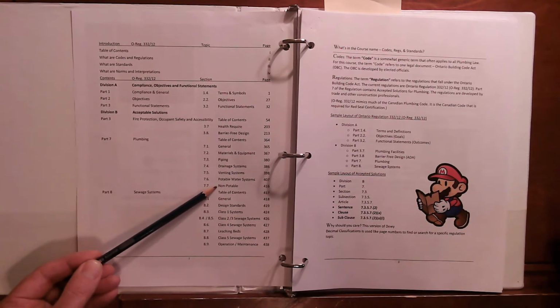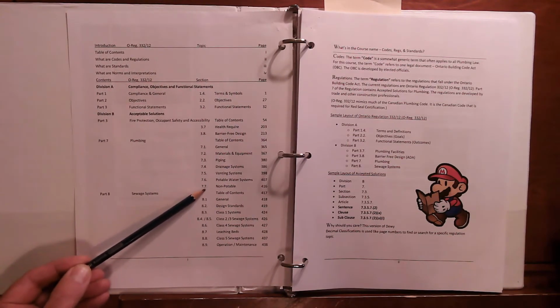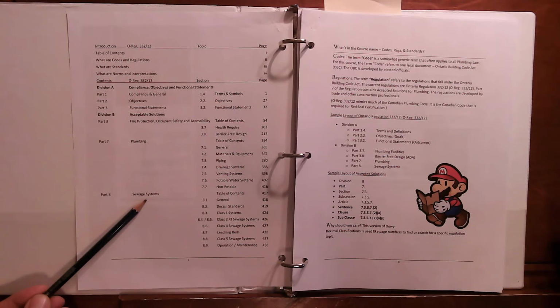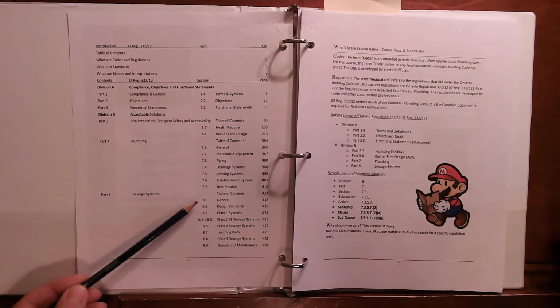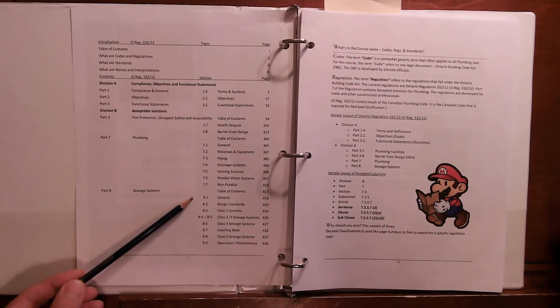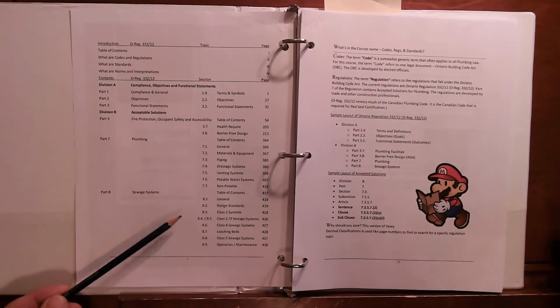Non-potable systems, that's water, rainwater harvesting and wastewater harvesting. This code, watch this one, in your lifetime this is going to change quite a bit. At least that's the way it seems like it's going. So it's maybe a page or two now, but I'll bet you within 15 years it's 15 pages. Part 8 is just a bonus section I put in there for sewage systems. And it's got all the different kinds of sewage systems. This is more if you live out in the country where you have smaller systems.